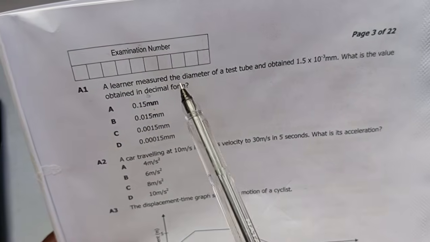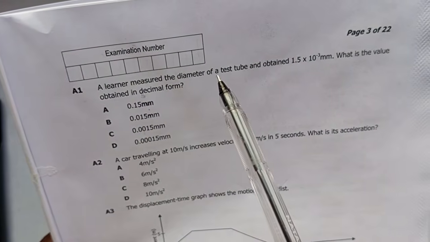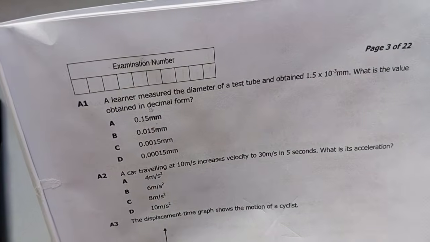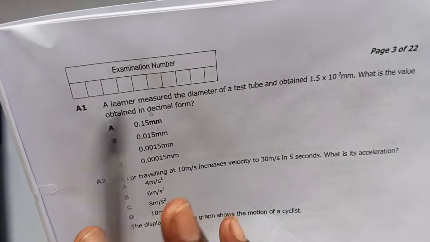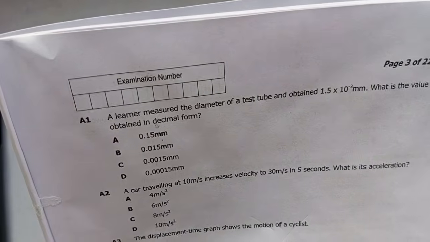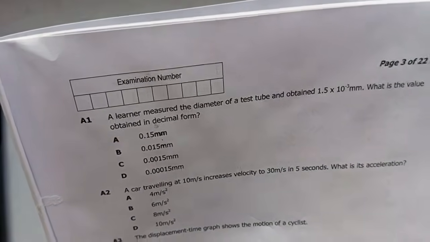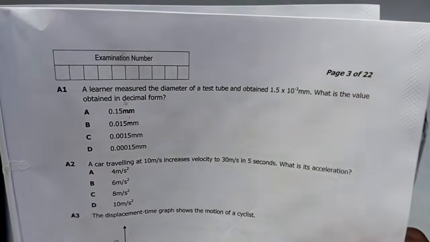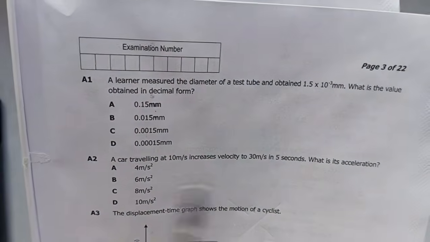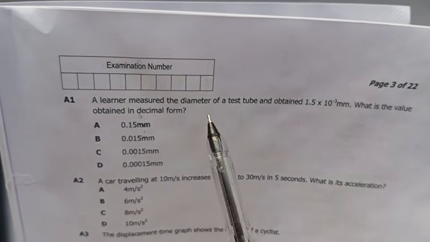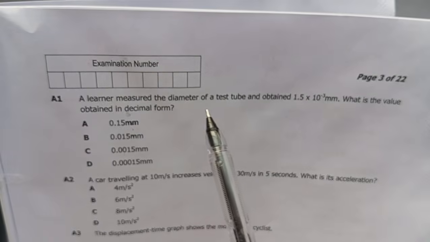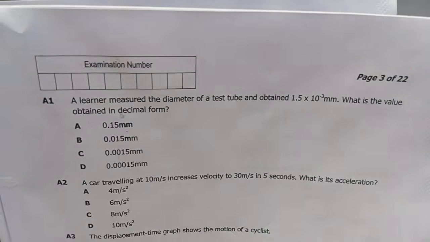A learner obtained the diameter of a test tube. As this is being highlighted, you must be able to detect. Sometimes as a learner, as a pupil, as a candidate that is attempting questions, you should think like a detector or a detective. You should be able to detect what instrument was used to obtain the diameter of a test tube.